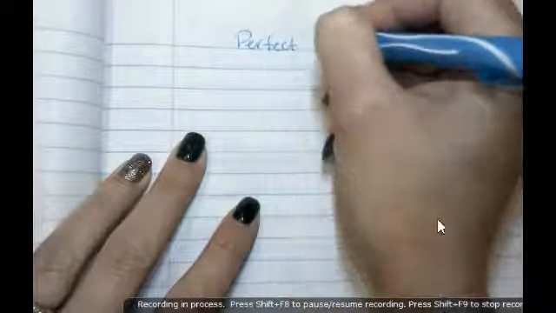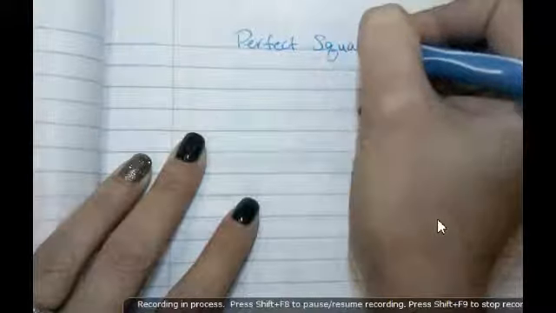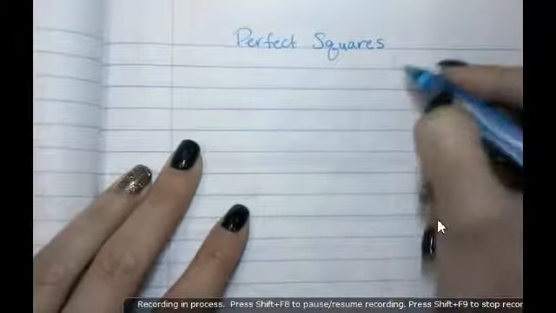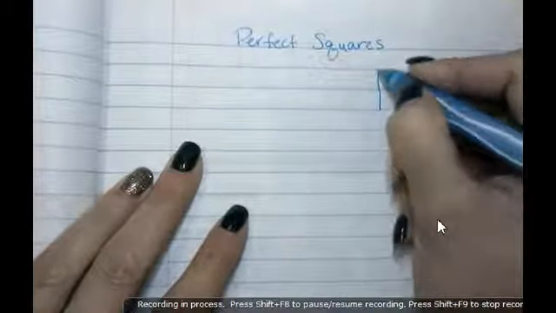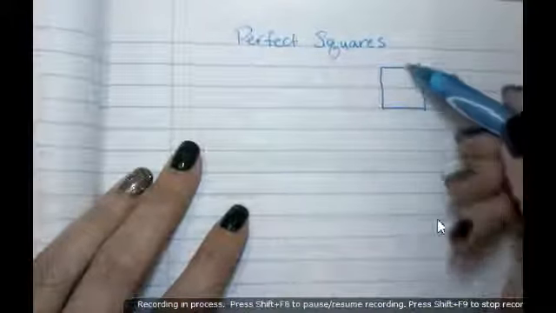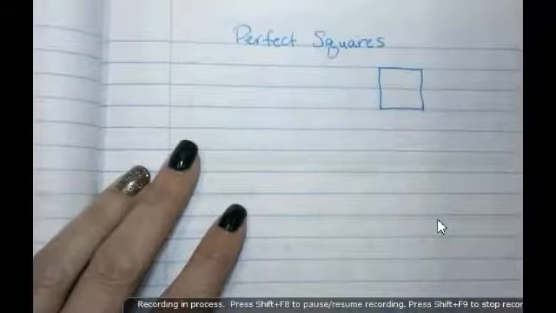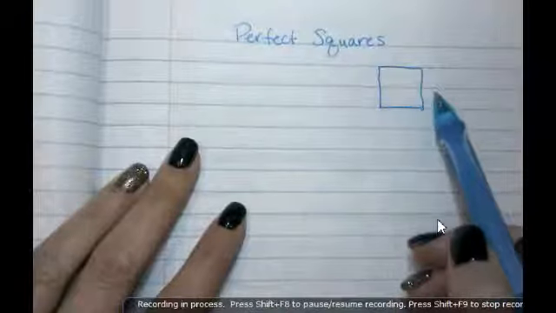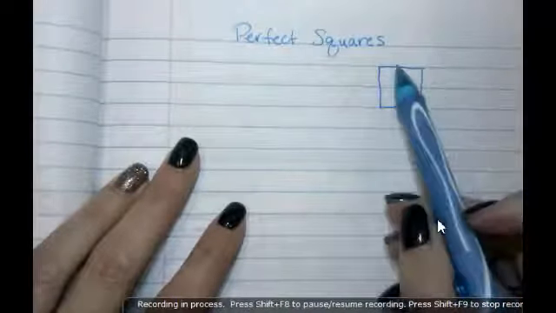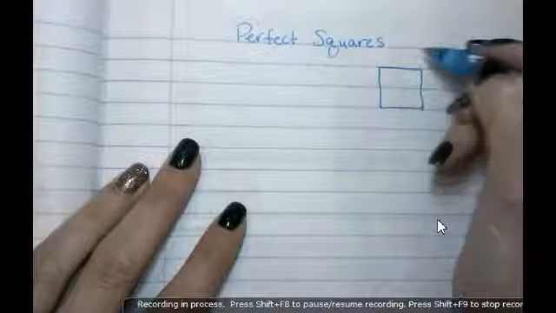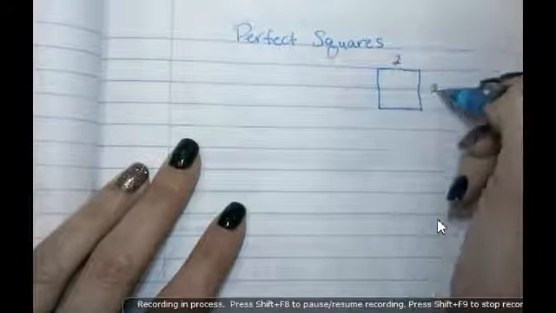Perfect squares get their name because if I were to draw a square, we know that all squares have side lengths that are exactly the same. So for example, this could be a 1 by 1, or a 2 by 2, 3 by 3, 4 by 4. When we're finding the area of a square, I'm going to start with a 2 by 2.